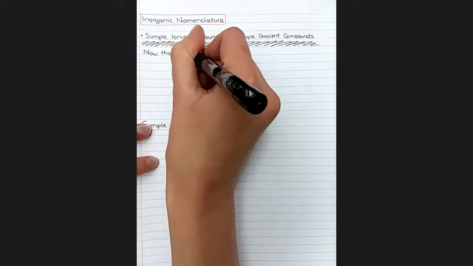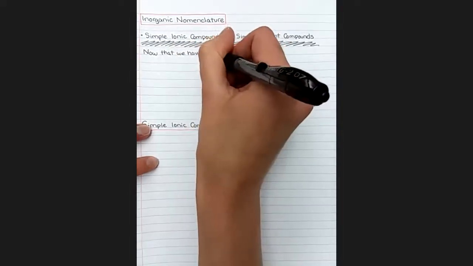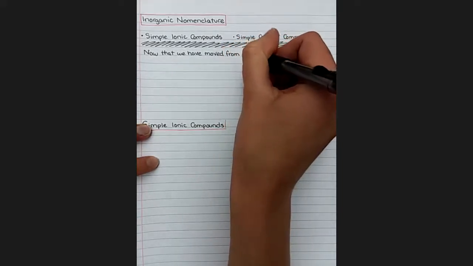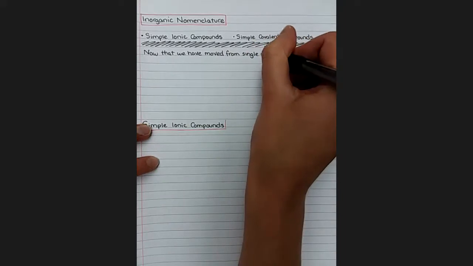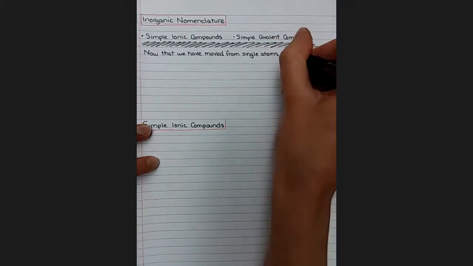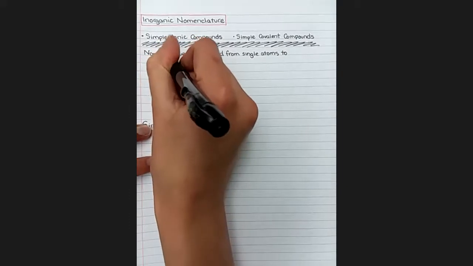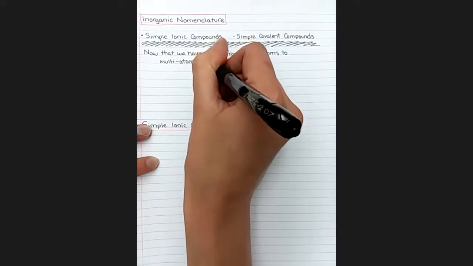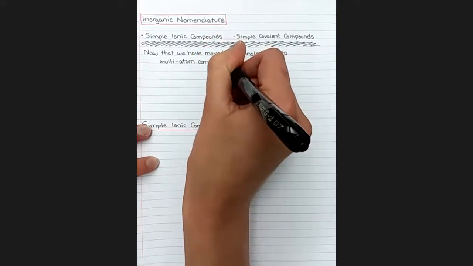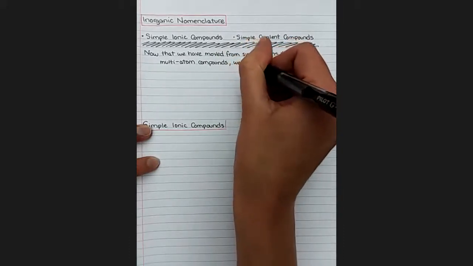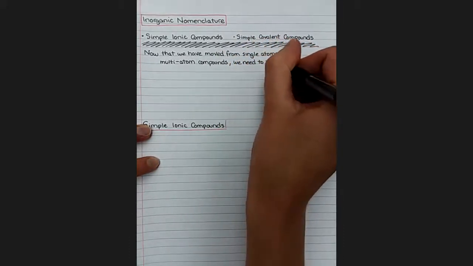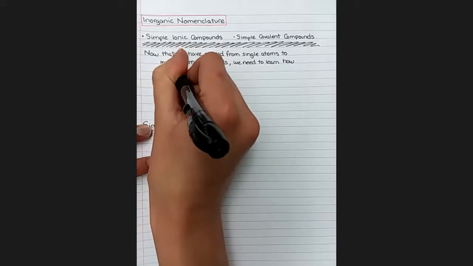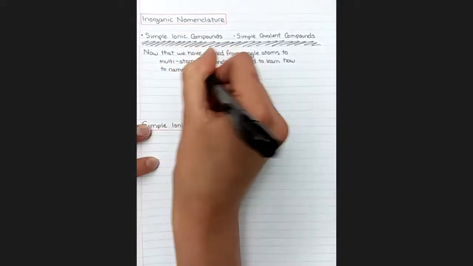So now that we have moved up in the world from our land of single atoms, we've spent the last few weeks in, to the land of multiple atoms, multi-atom compounds. We need names for these things. We need to learn how to name compounds we are using.